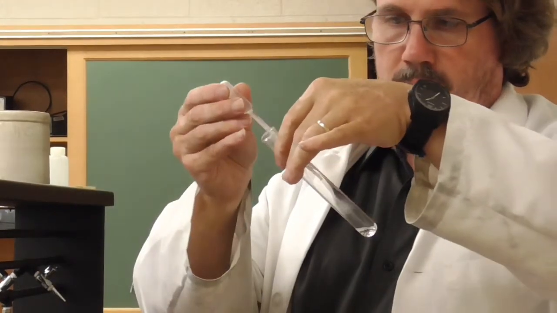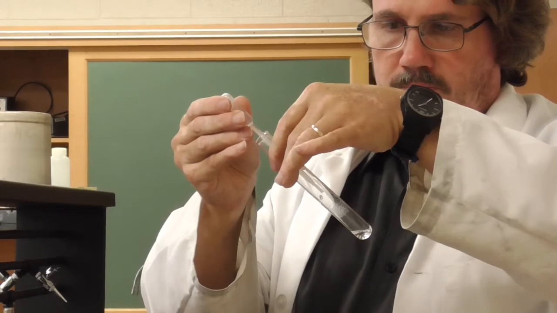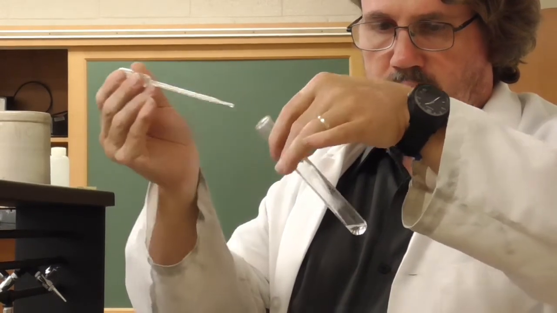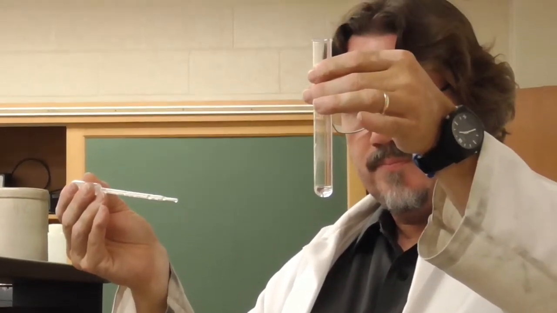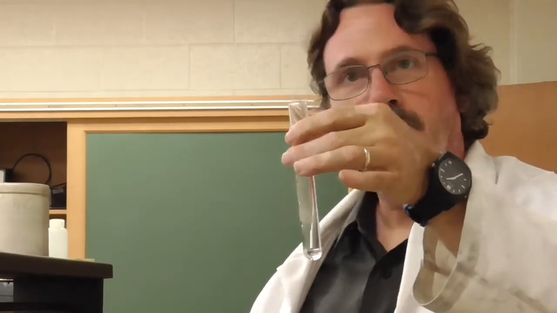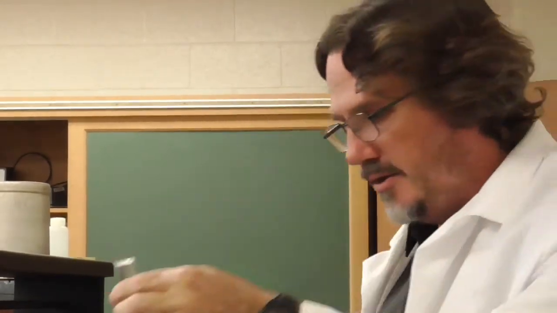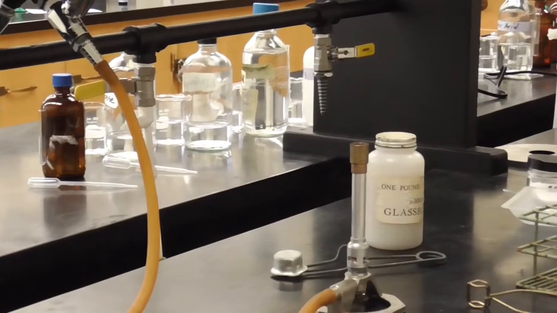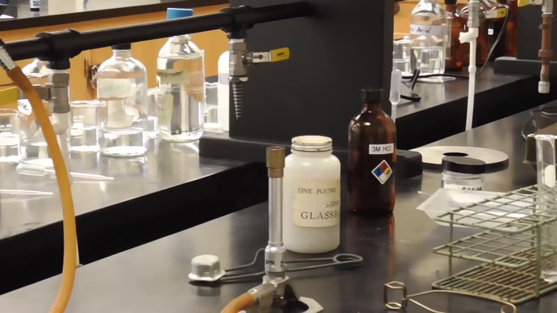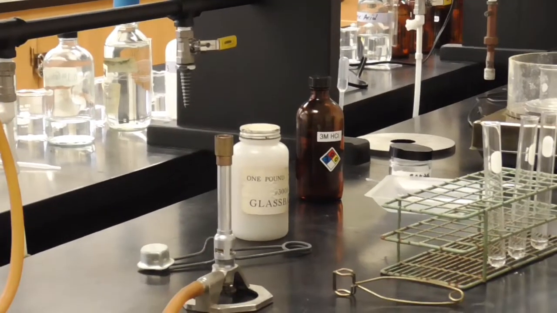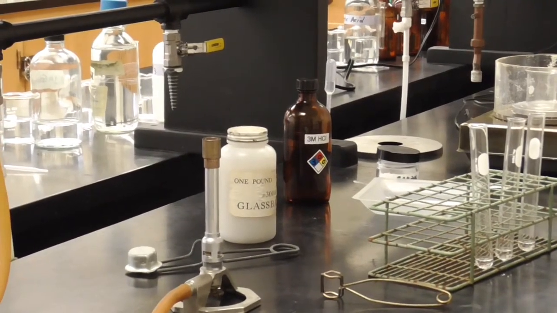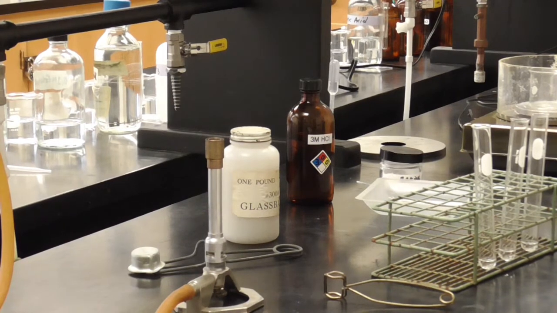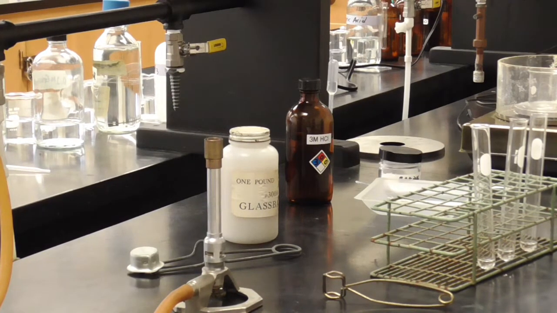Test it with a little more. A little more bubbling. Very good. So we have fully reacted each test tube at this point. Again, we started with HCl and sodium bicarbonate. Now what's in those test tubes are the products, which are sodium chloride, water, and the other product, CO2, the gas, which came up and away.